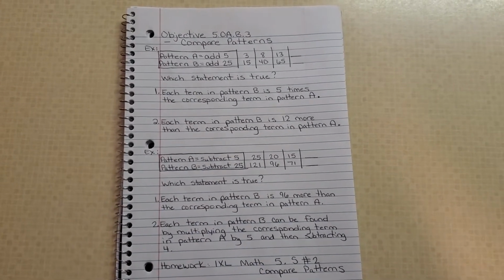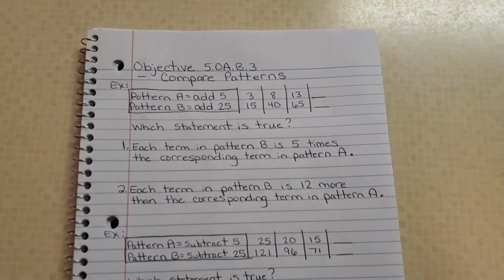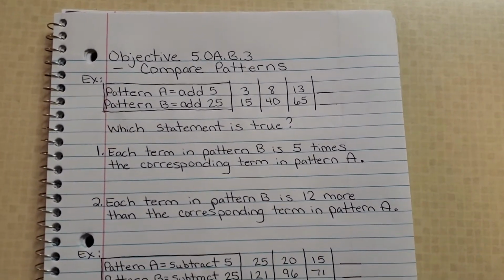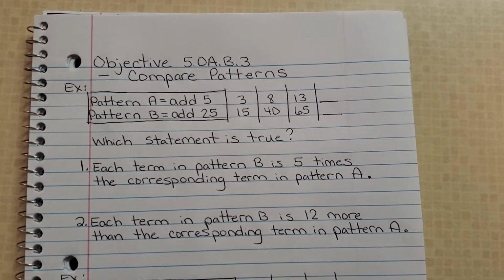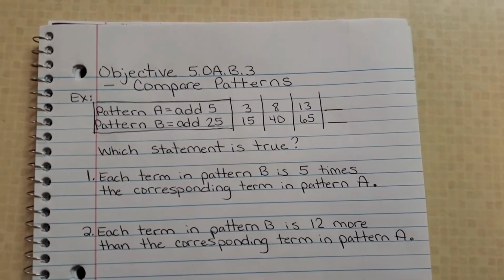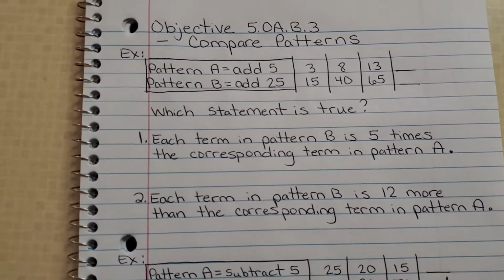Okay, today we're going to talk about comparing patterns. It's going to be a two-step process. So when you get to IXL, this is what your problems are going to look like. So first, we are going to find pattern A and pattern B.